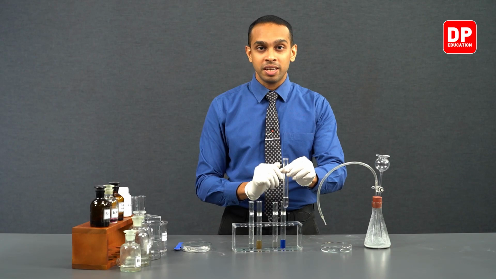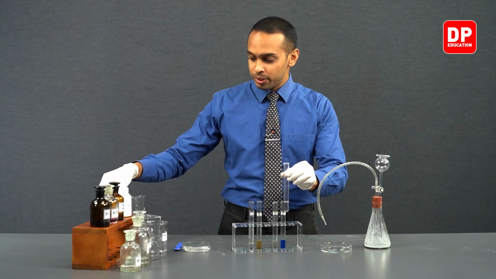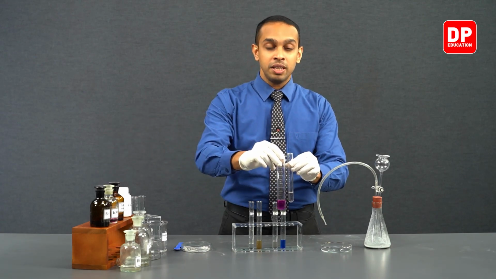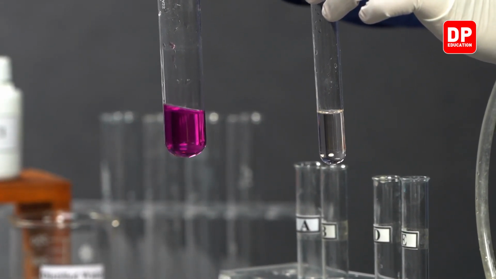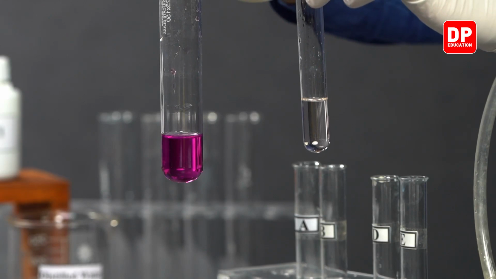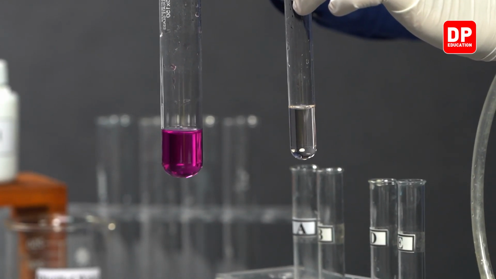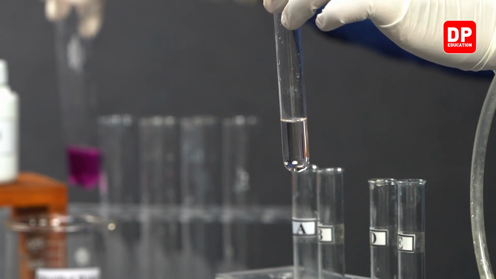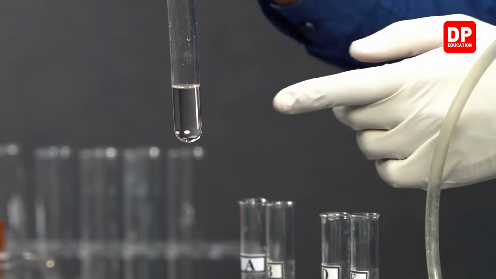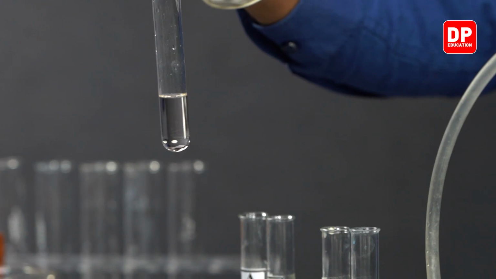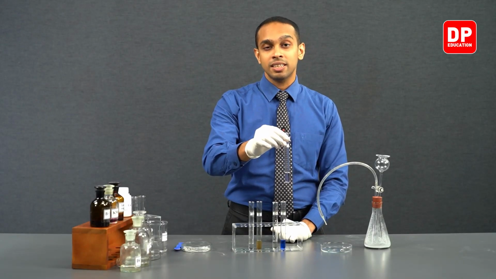Now students, we can very clearly see the acidified potassium permanganate that we initially had had this purple color, but after we reacted it with ethane gas, the color that we observe here is colorless. This acidified potassium permanganate solution has turned colorless.